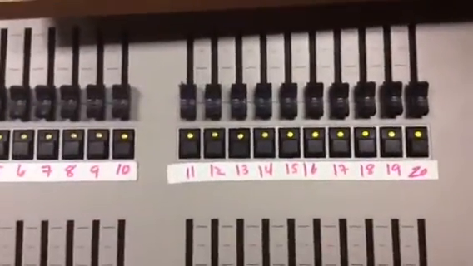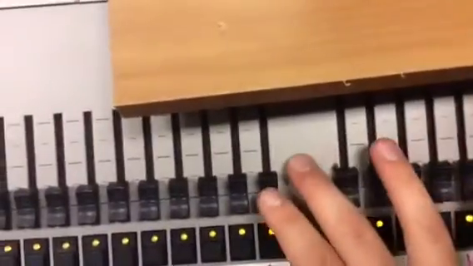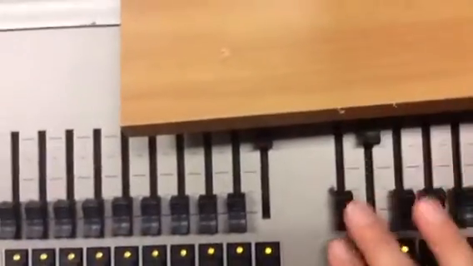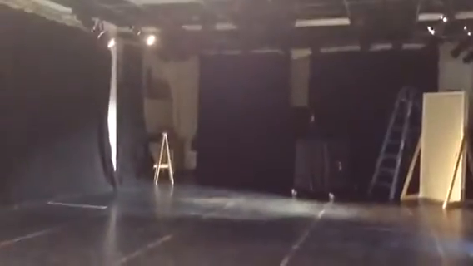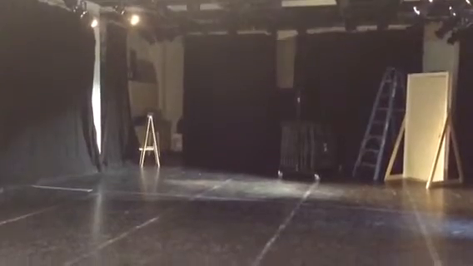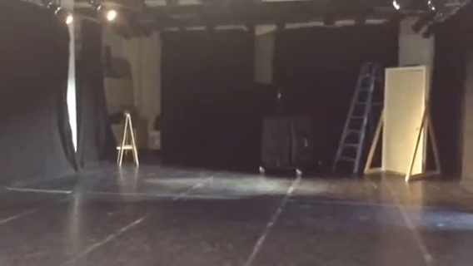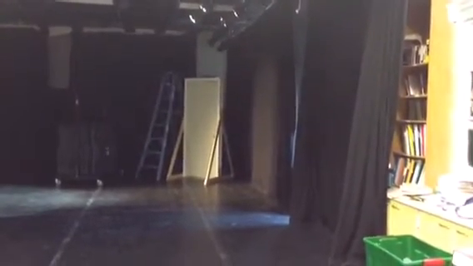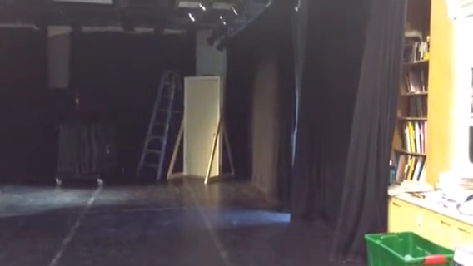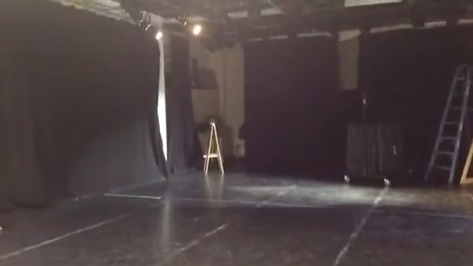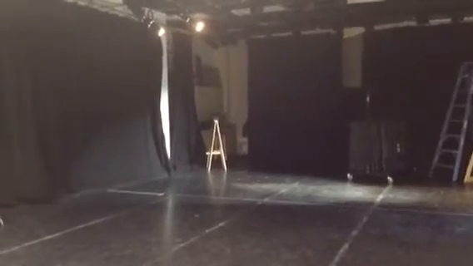10 through 14 bring up our side lights on the downstage-most batten, which is batten number 5. And as we saw today in class, those kind of create shadows. The ones on the stage left side of the stage are gelled with a light blue, and the ones on the stage right side of the stage are gelled with amber. So they're a little warmer color, a little cooler color.